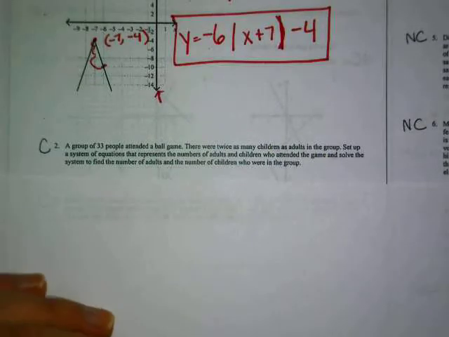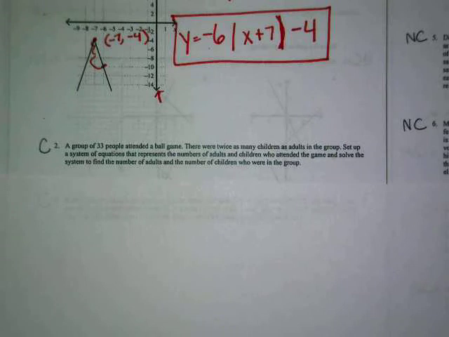All right, number 2. Shh. If you're talking, quit. The C means you can use a calculator on it. The NC means it's no calculator.